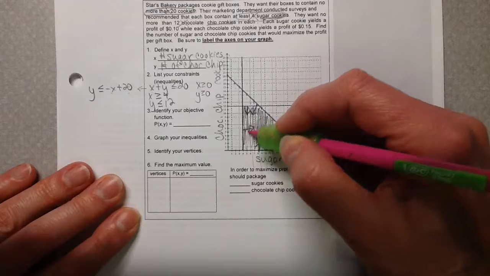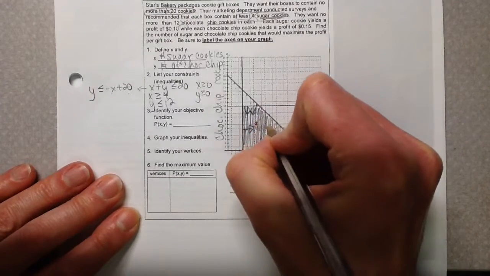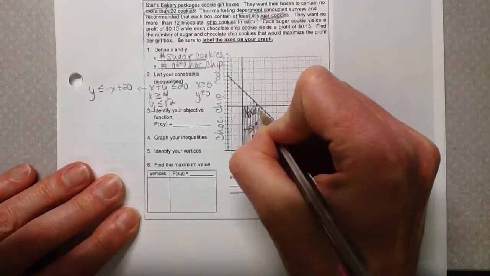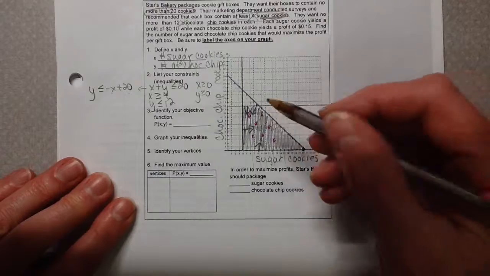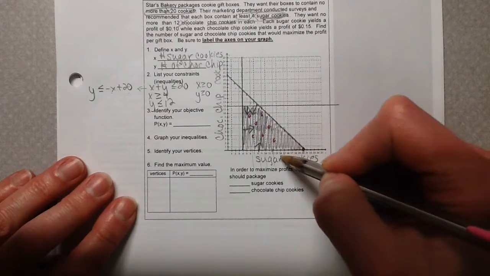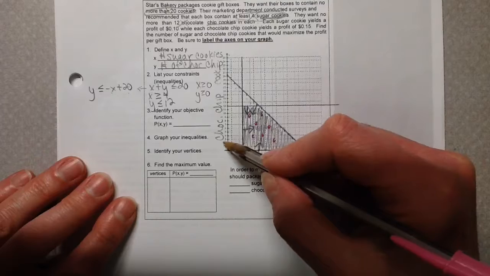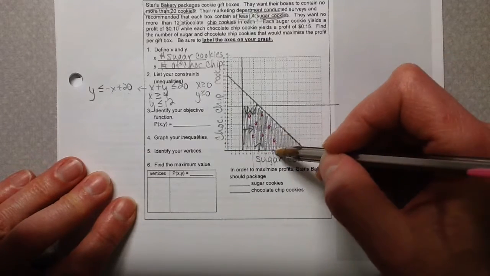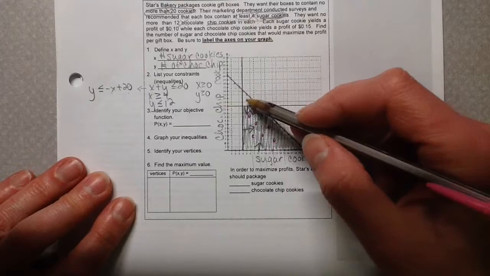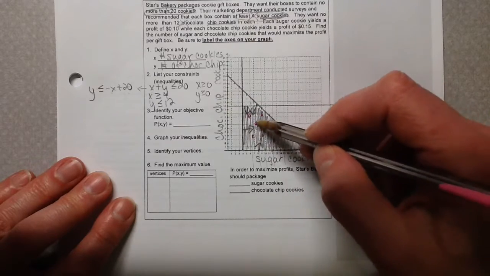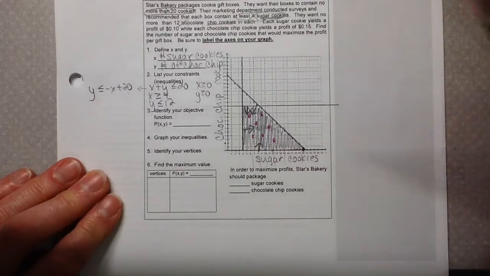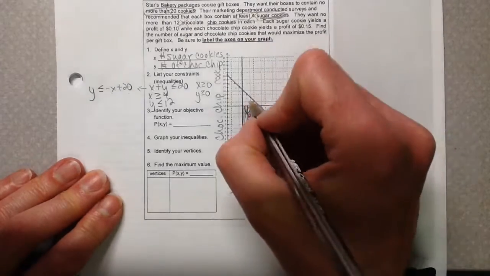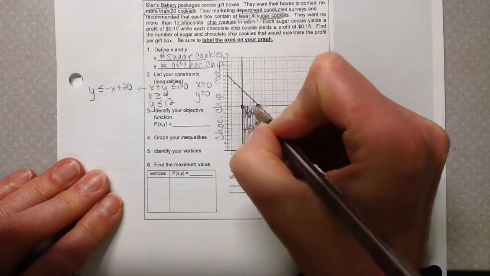Now, what happens is any values that I pick inside here will work for my combination of cookies. So I could have 12 of the sugar and 3 of the chocolate chip. I can't have 12 and 12 because that's going to be outside of this area where all the solutions are, so all of these pairs work. Now, when you're in business, you want to maximize profits or minimize cost. So the best solutions to maximize your profits are going to occur at your vertices.